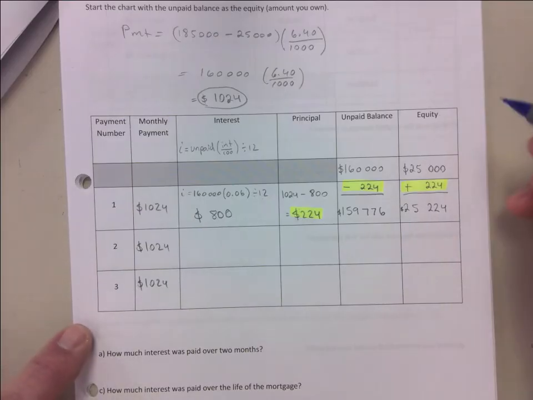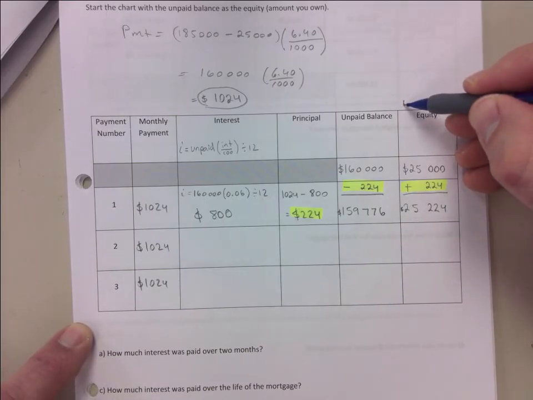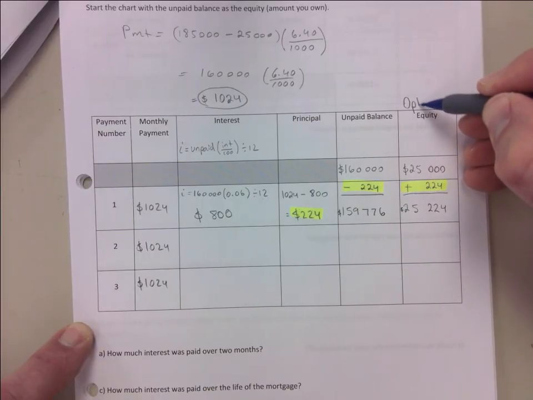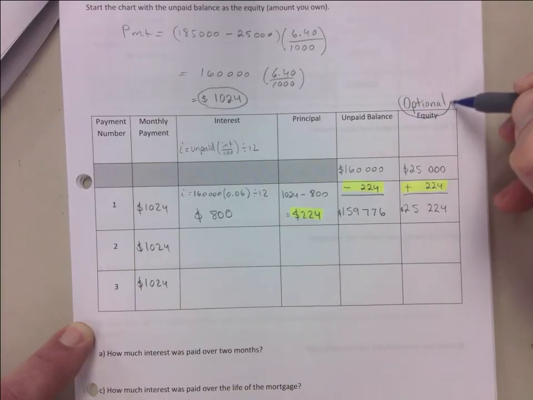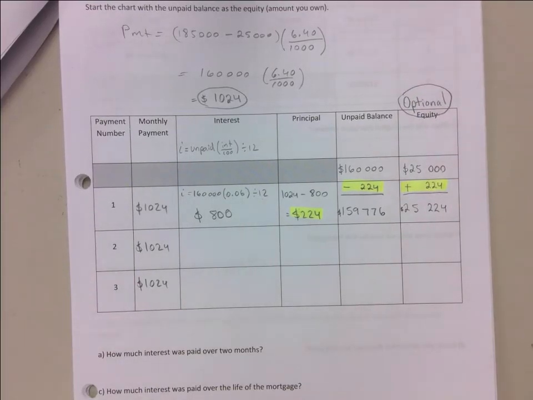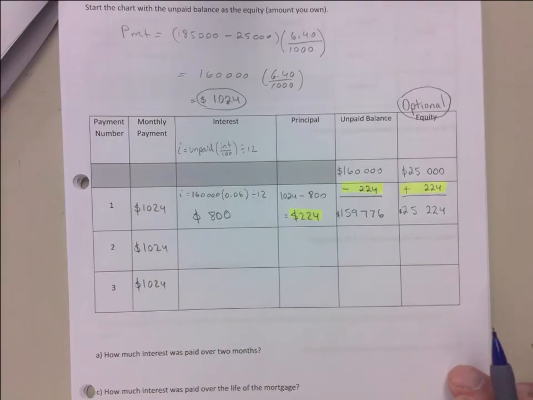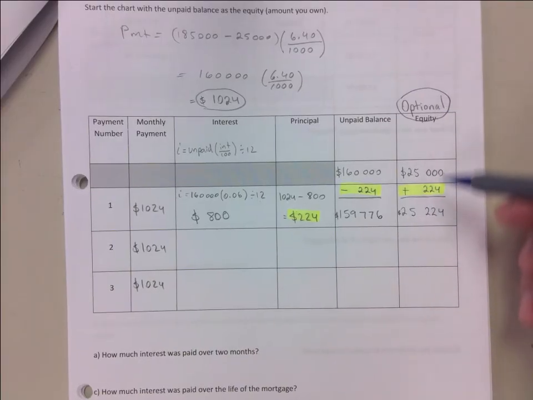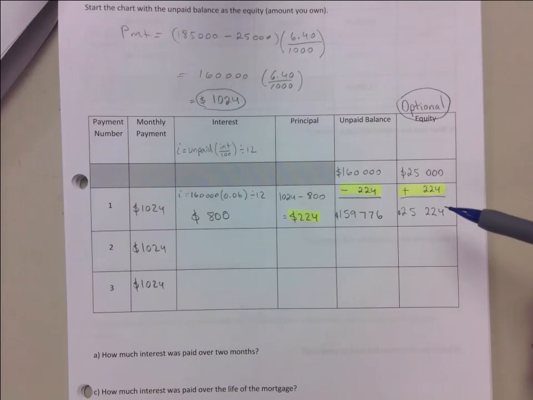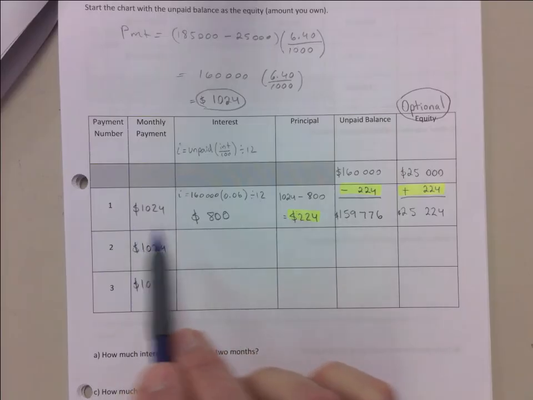And now I will say at the top here, on top of equity, because the province has never done this, but I like you to think of it that way. So that's the optional column, right? So if it's on a test or whatever, you don't want to do it, I'm fine with that. Let's do one more month. This is the first month.